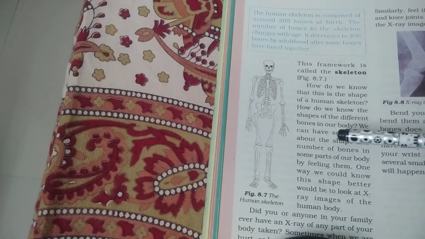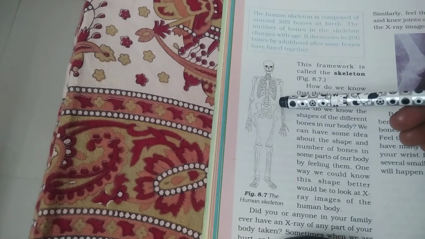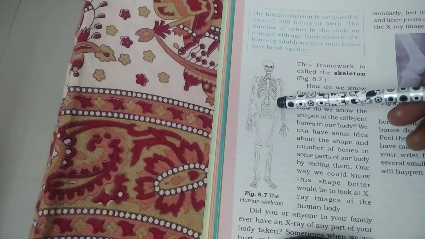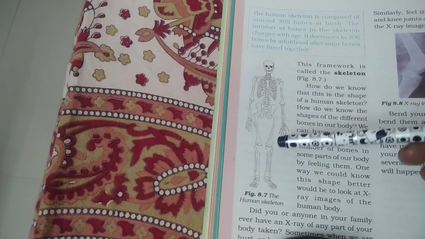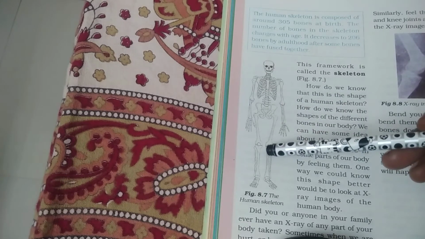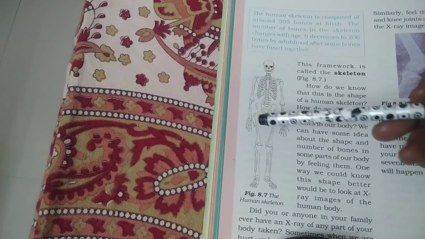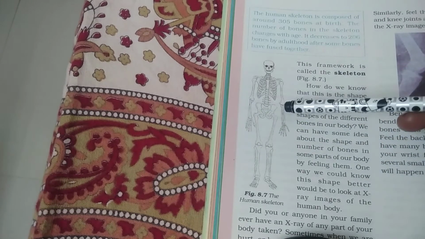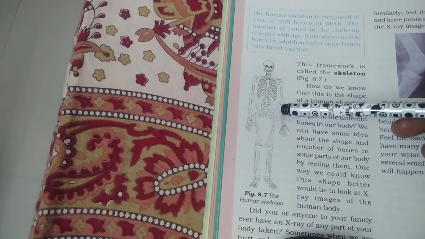And the next is the hinge joint. The hinge joint is present in the elbow, on both the elbows of the hands, and also in the knees. In two knees and two elbows we have hinge joints. It allows only to and fro movement.